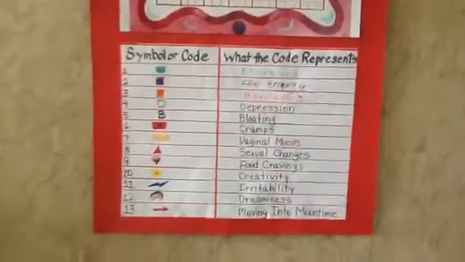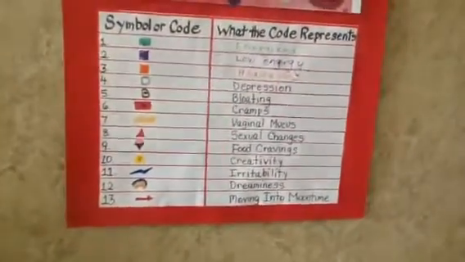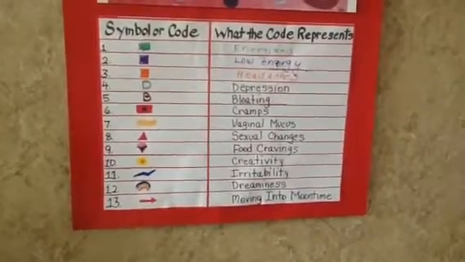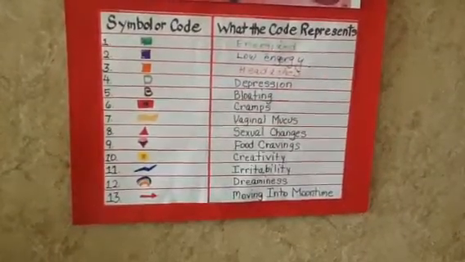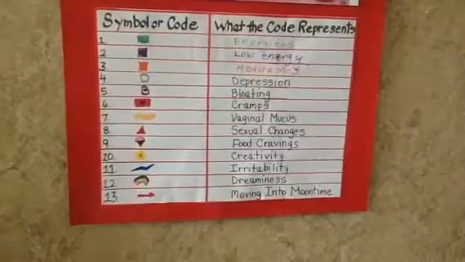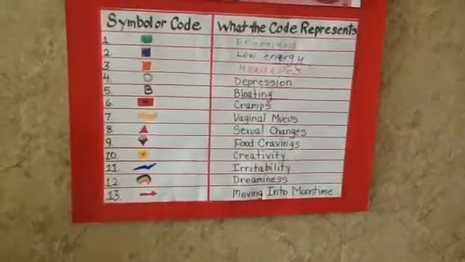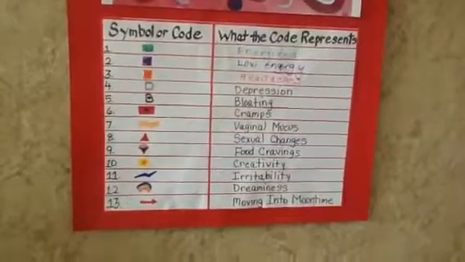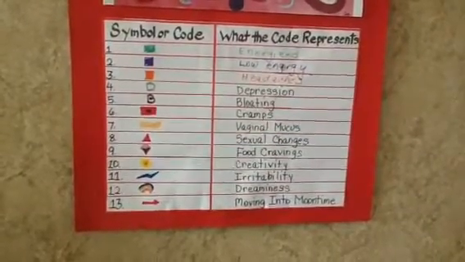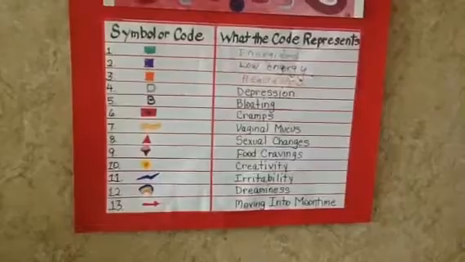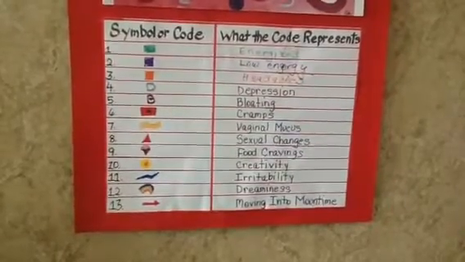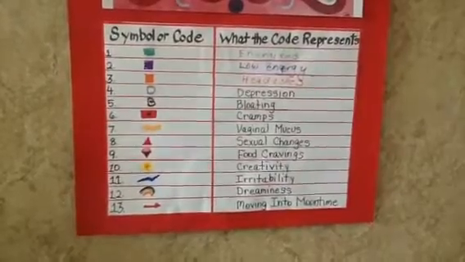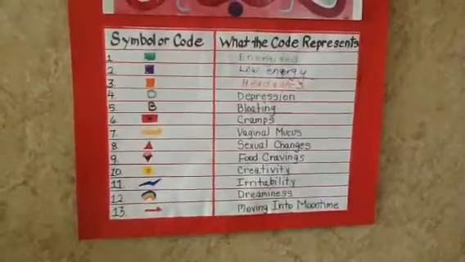So down below we have our chart with the codes on the left or right and what the code represents on the other side. You can even change your codes around if you want to, but you can use a variety of letters, numbers, colors, symbols, pictures, emojis, whatever is going to work for you.